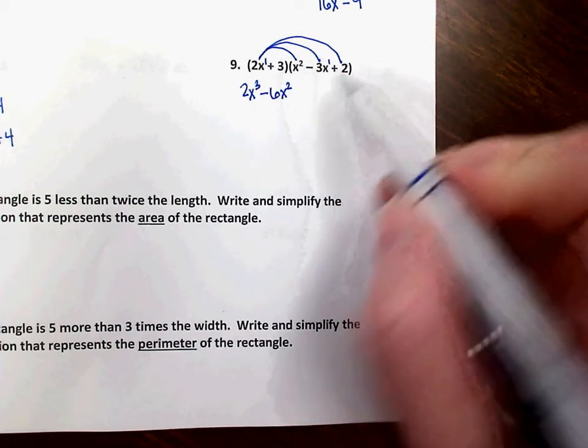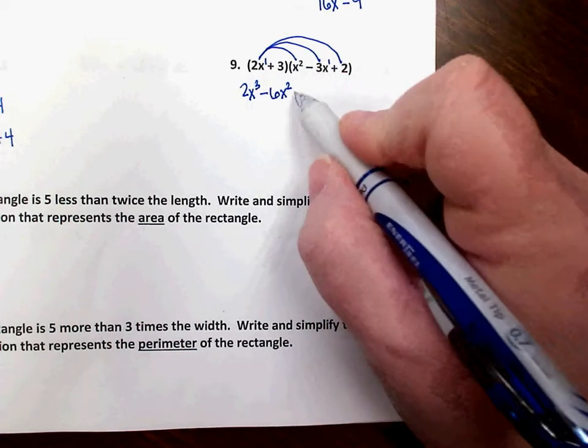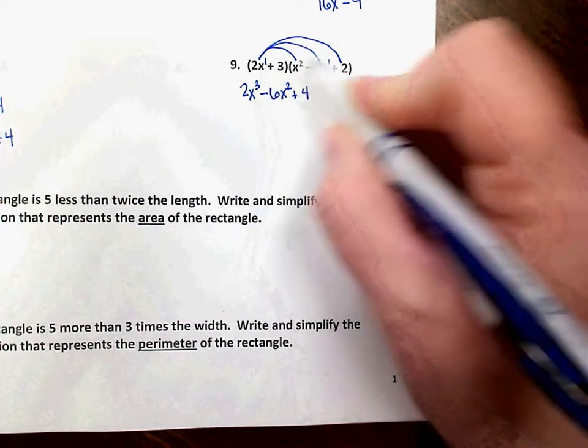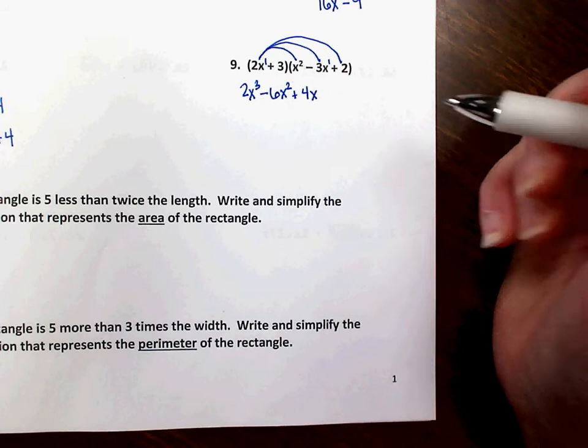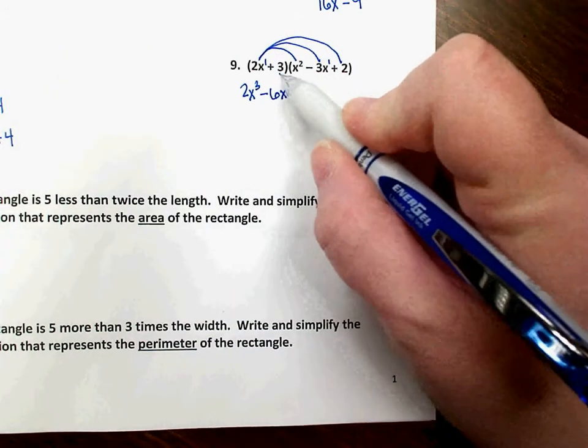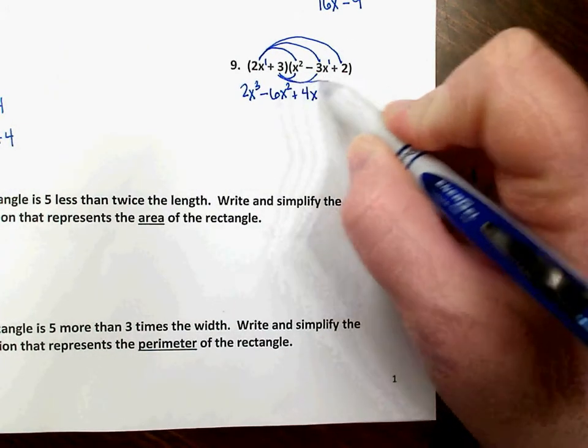And then 2x times 2. 2 times 2 is 4. You have an x without an x to add exponents to, so you still just have an x. Then we need to distribute the 3 times all 3 terms.